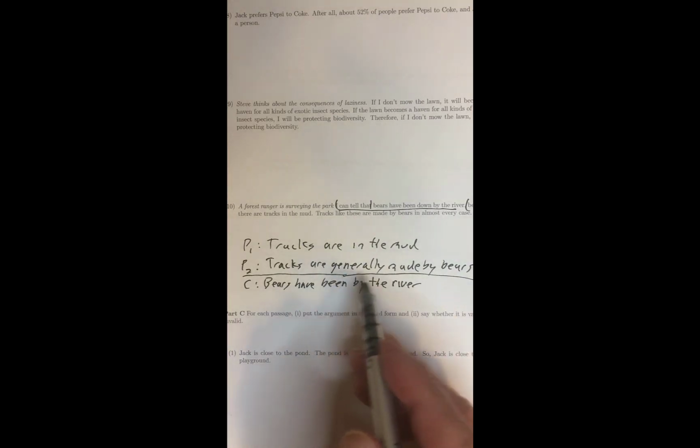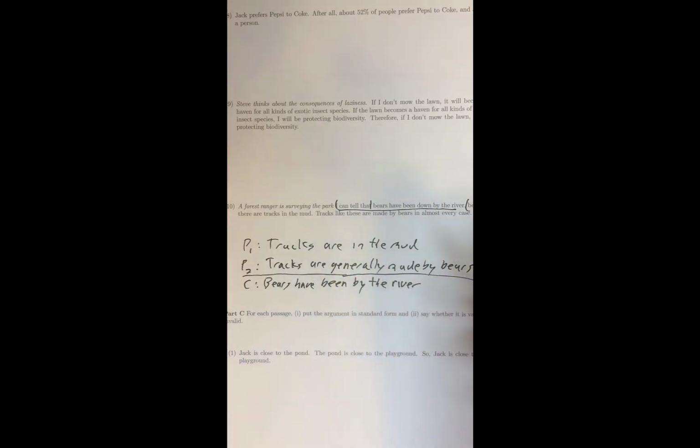But here we just say that these are generally made by bears. Maybe they're made by other things as well. Maybe they're made by people impersonating bears, men in bear suits. I don't know. But we know that these premises aren't enough to guarantee the truth of the conclusion. So it's invalid.